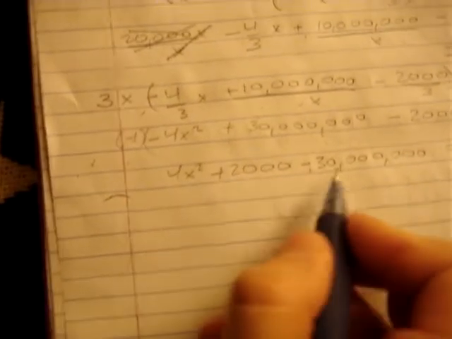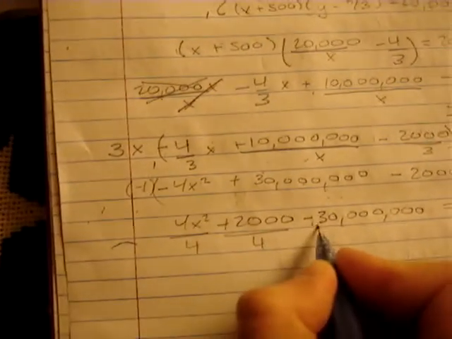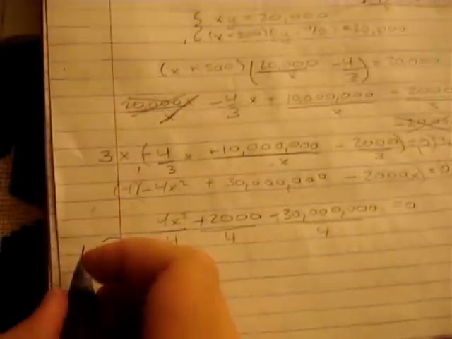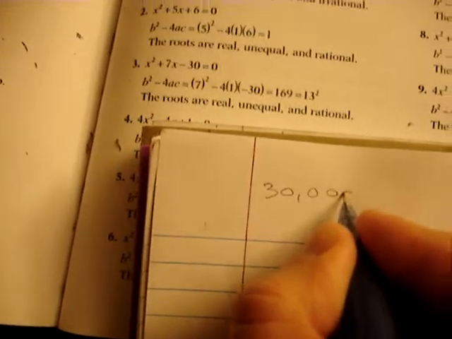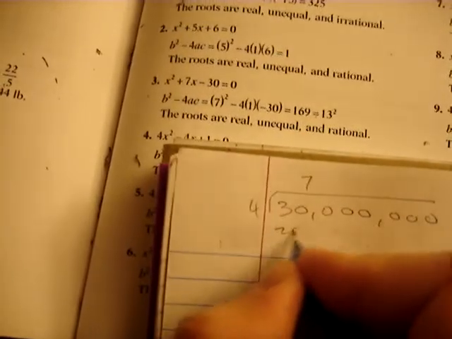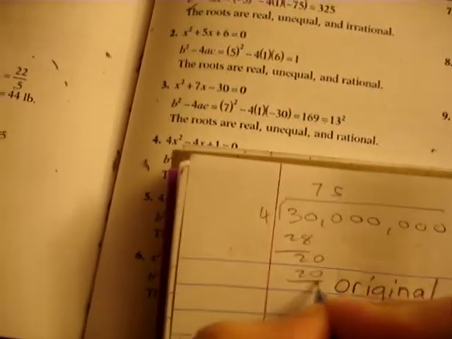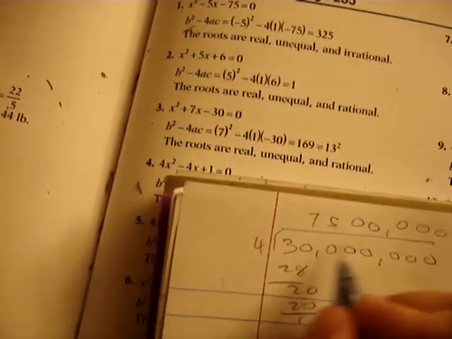Let's see if we can divide things by 4. That would make it a lot simpler. What is 30,000,000 divided by 4? I wish I had my calculator. Okay. 7 times 4 is 28. 5 times 4 is 20, so the rest of them are just zeros. 7,500,000.